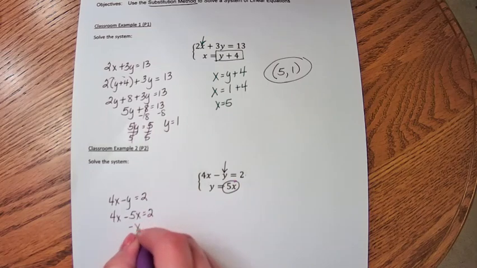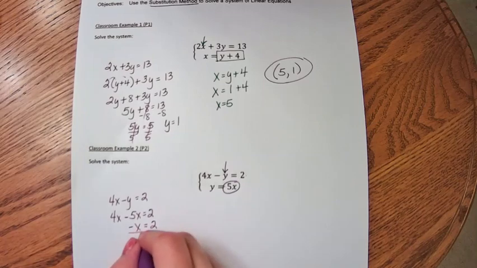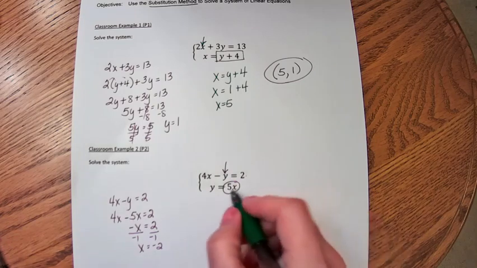4 minus 5 is negative 1. So 4x minus 5x is negative x. And I don't want a negative x, I want a positive x. So x is equal to negative 2. Now we're only halfway done. You're not done yet. You have a value for x, but you don't have a value for y.